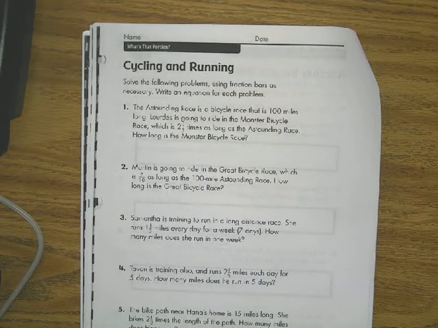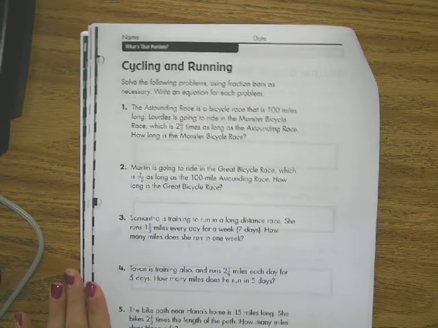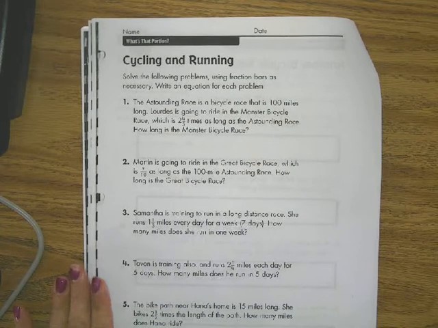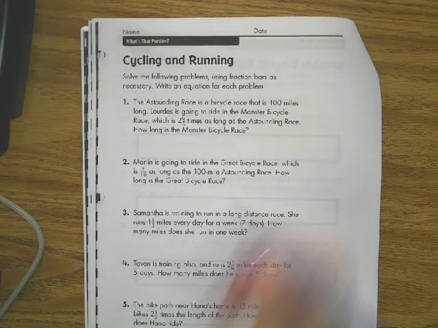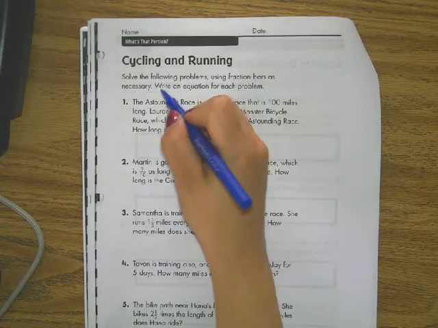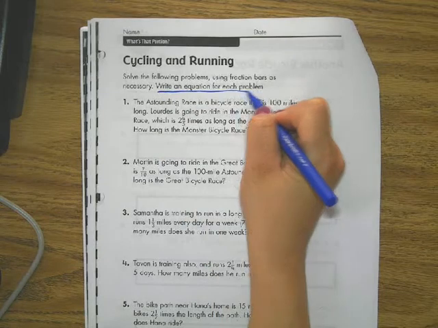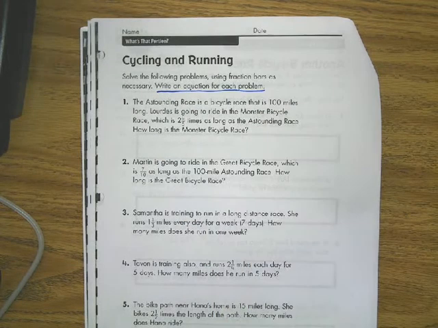Okay. Boys, thank you. Okay, so let's take a look at what we're doing today. So solve the problem using fraction bars as necessary. Write an equation for each problem. Underline that. I need a volunteer to read number 1 for me.